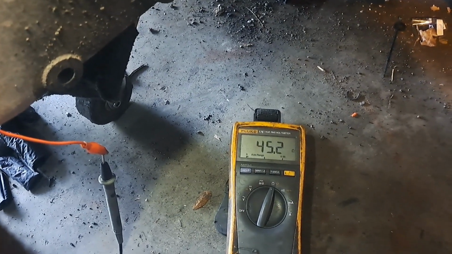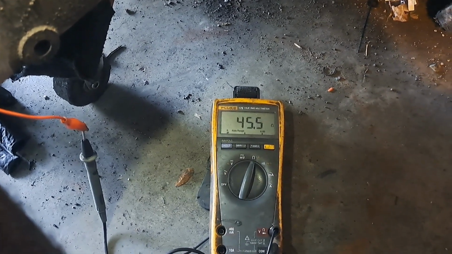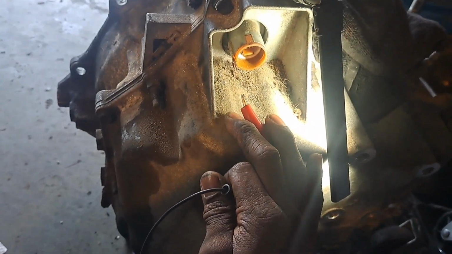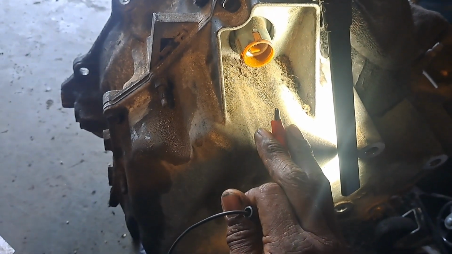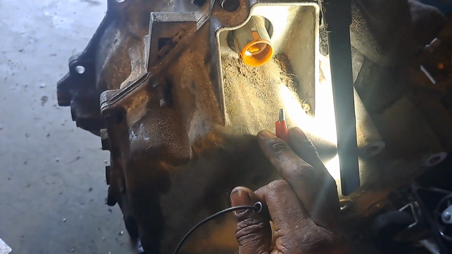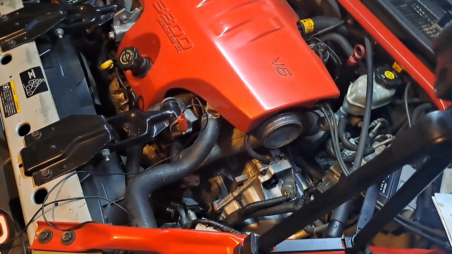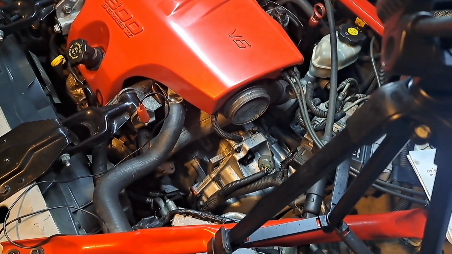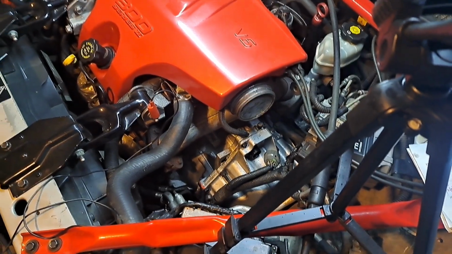There we go. Got 44 ohms. So basically what this means, there's a transmission fluid pressure switch in this transmission. If the other one does not have those same values, this transmission doesn't have a transmission fluid pressure switch, and I essentially have the incorrect year transmission inside this vehicle. So I put the wrong transmission in here.